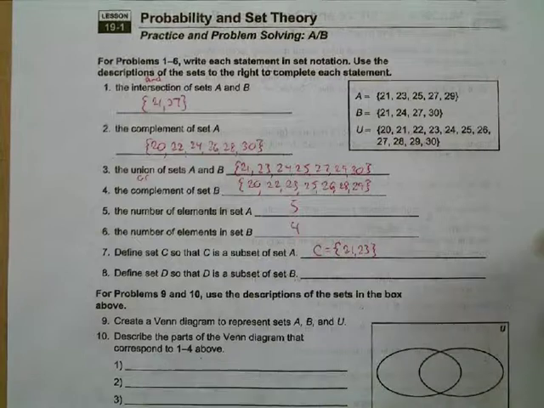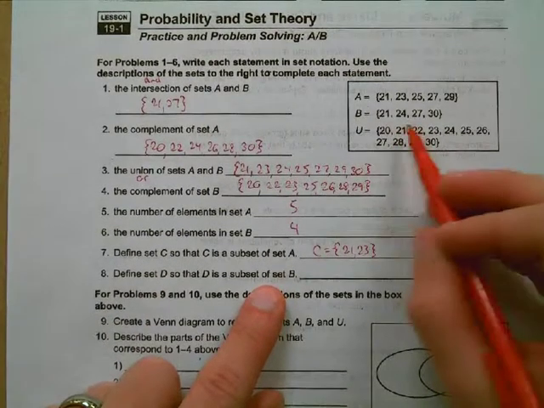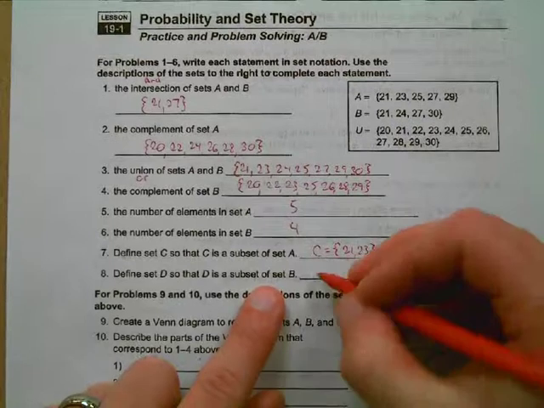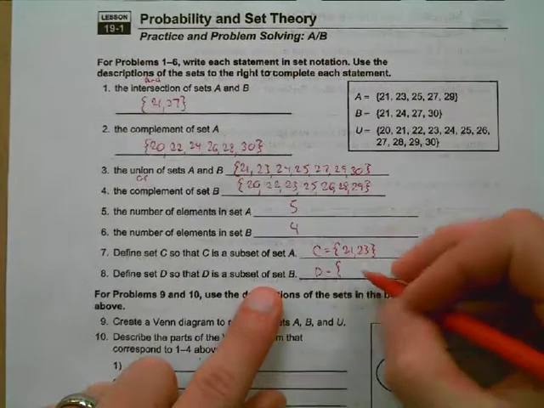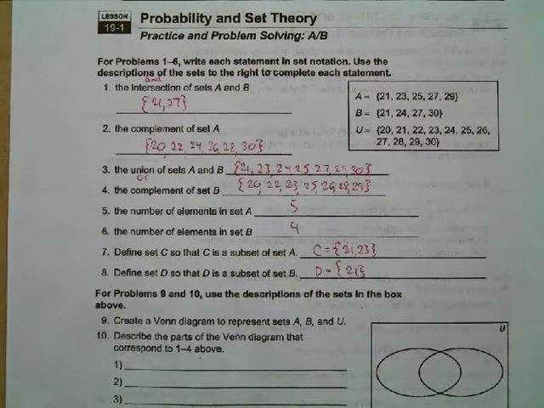Let's let D be a subset of B. So again, just pick any combination of numbers here that are in B, but don't pick any other numbers, right? Don't add any other numbers in. So let's just do 21. Okay, what were you going to say, Ava? You said 24? 24 is fine too.